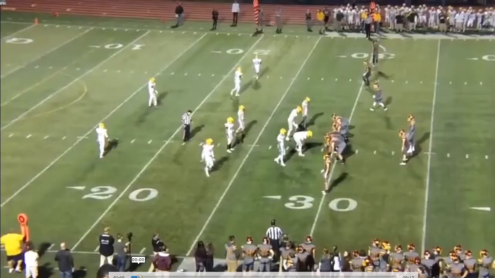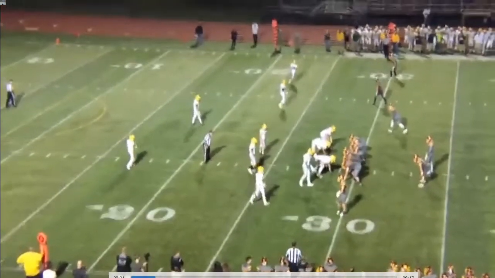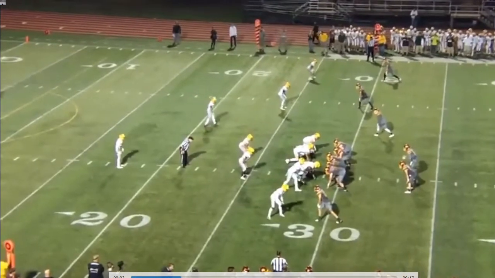Okay. So we've got trips up top. We've got a one-on-one matchup here. The one-on-one matchup is press coverage. A lot of times when you have trips to the top, you've got a one-on-one matchup here. They might be looking to exploit this. So we really got to look at this press coverage.